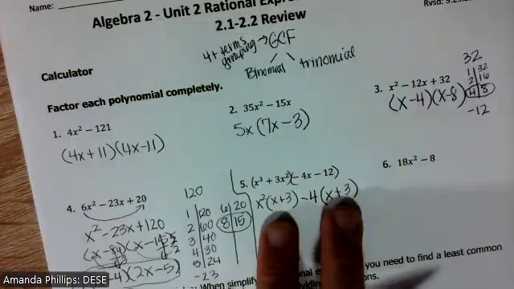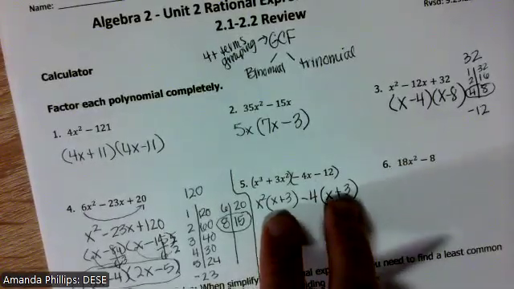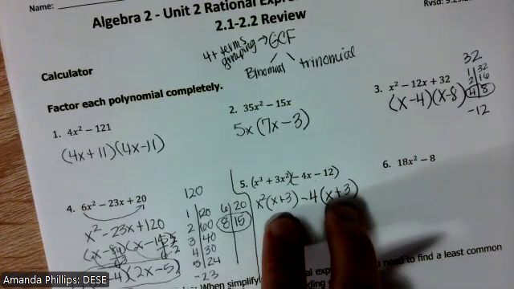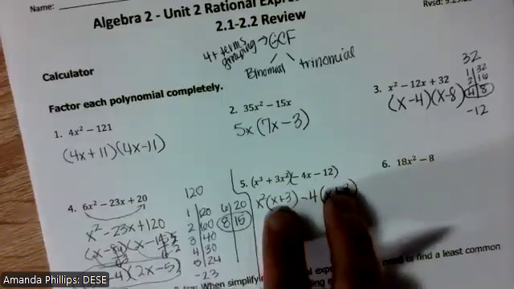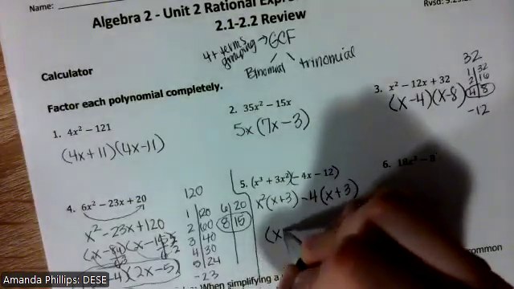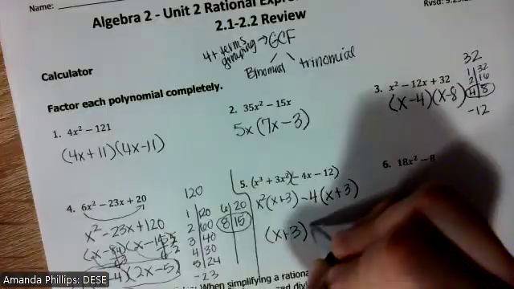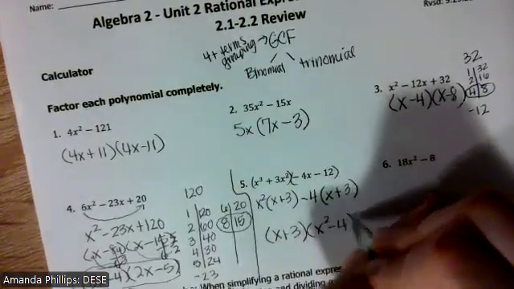And this is what we want to happen when we group. Okay, we want to see that we ended up with identical factors. And so we're like, okay, so x plus 3 is in common. And then we write what's left, x squared minus 4.